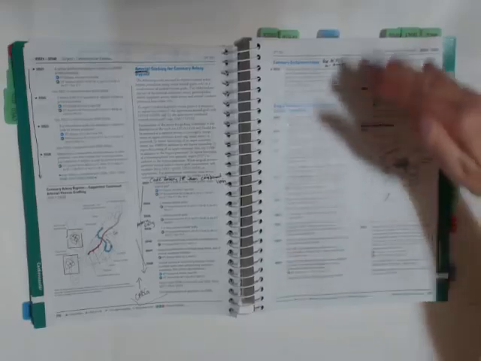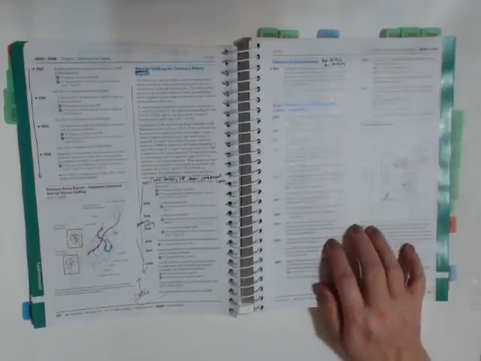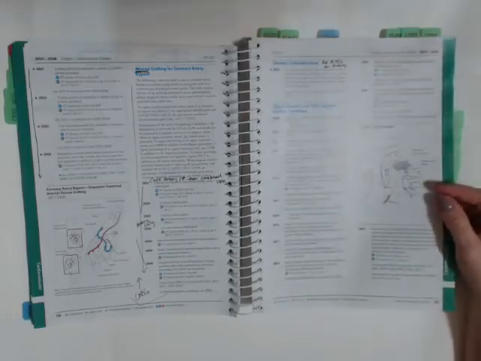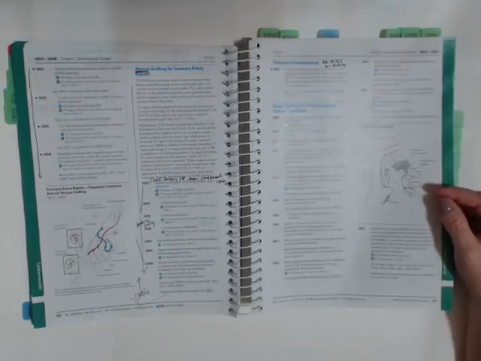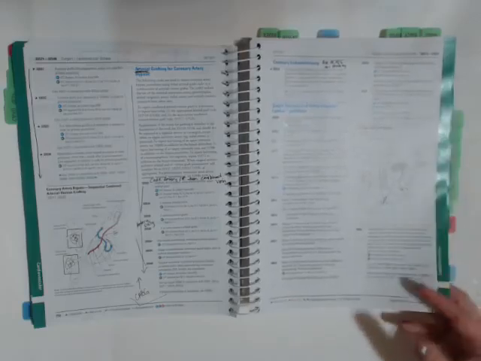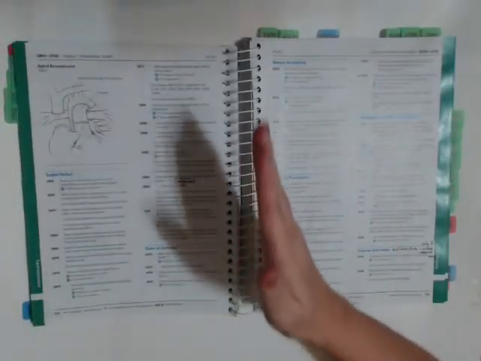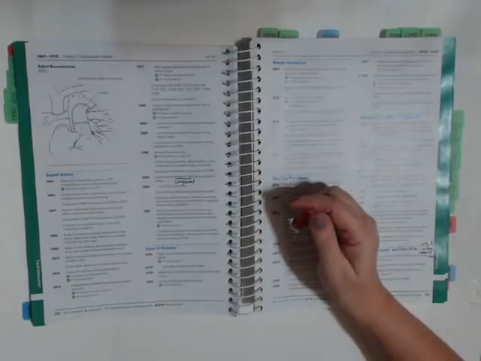Then we get into a lot more technical, probably not seen very much unless you work for a cardiologist. There's a whole lot of this section that's really involved. These are different cardiac anomalies that you could find. Septal defects, the septum divides the left and the right heart.